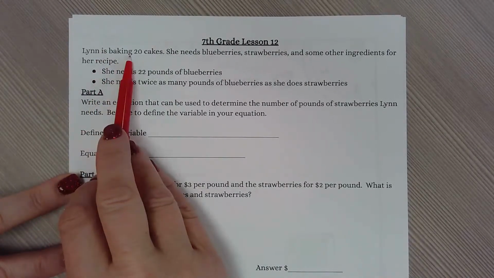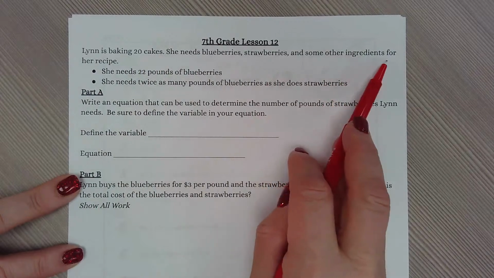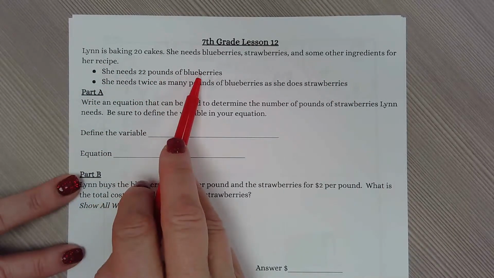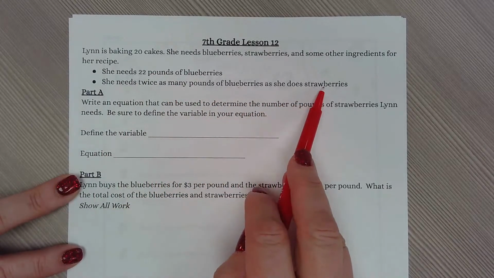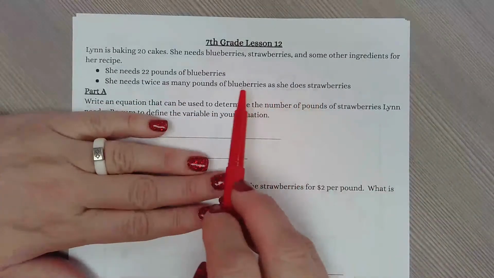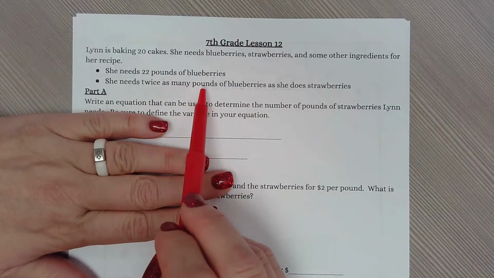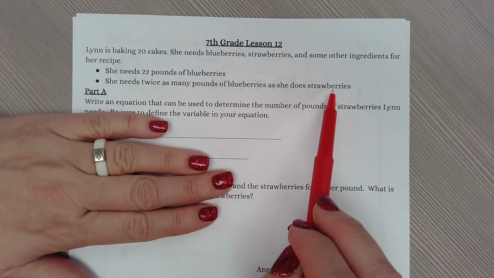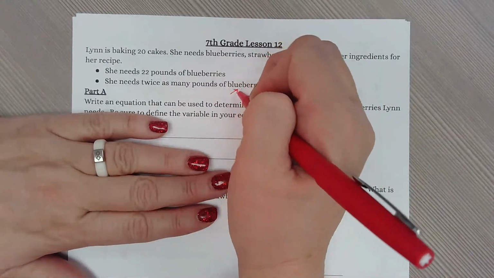So it says Lynn is baking 20 cakes. She needs blueberries, strawberries, and some other ingredients for her recipe. She needs 22 pounds of blueberries. She needs twice as many pounds of blueberries as she does strawberries. Now, before we get to part A, does that mean she needs more blueberries or more strawberries? She needs twice as many pounds of blueberries as she does strawberries. Twice as many blueberries. She needs more blueberries.